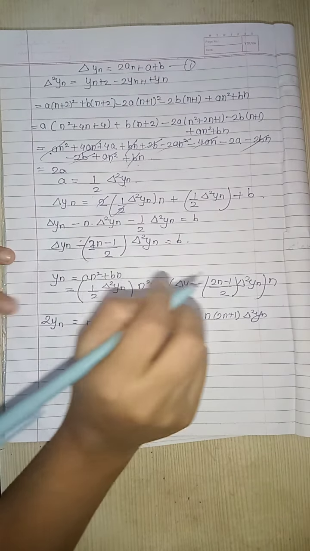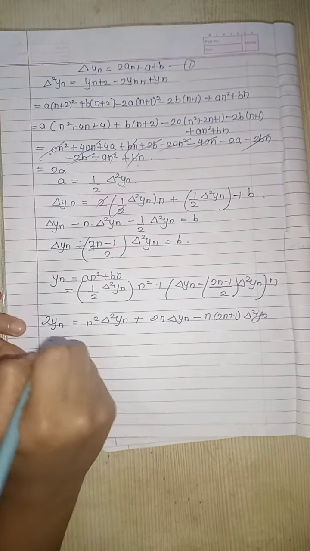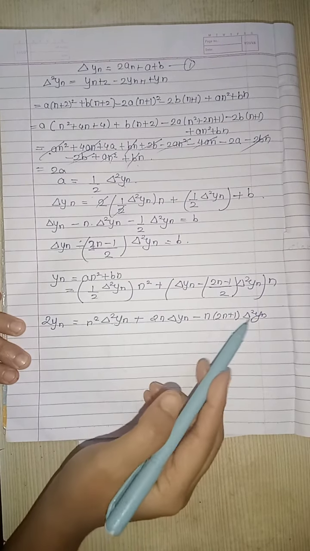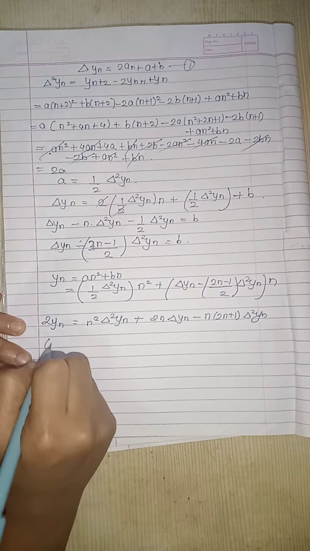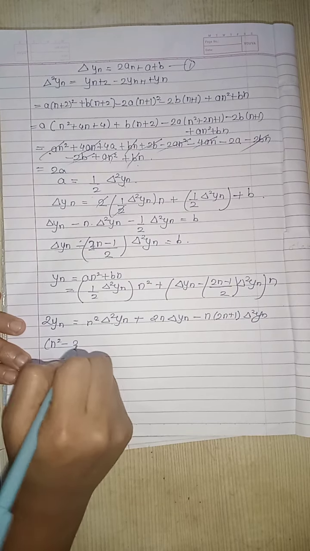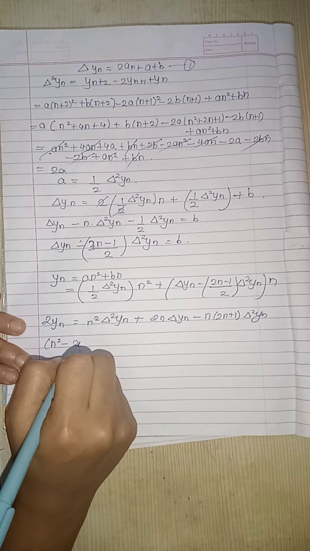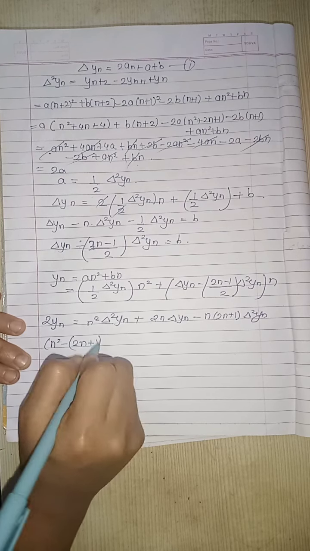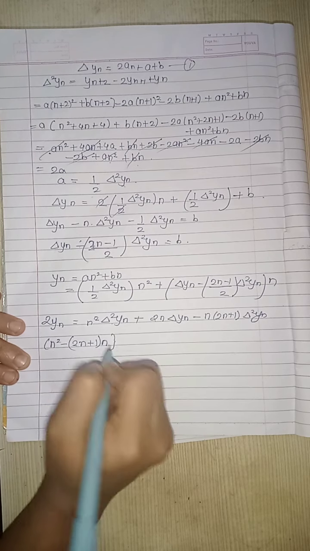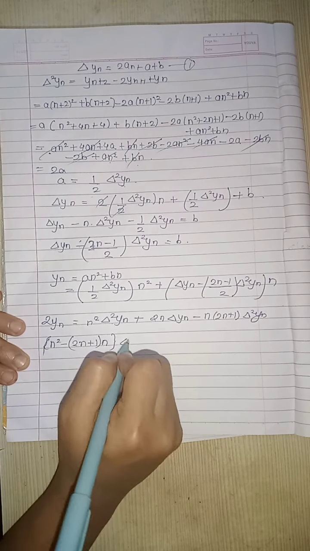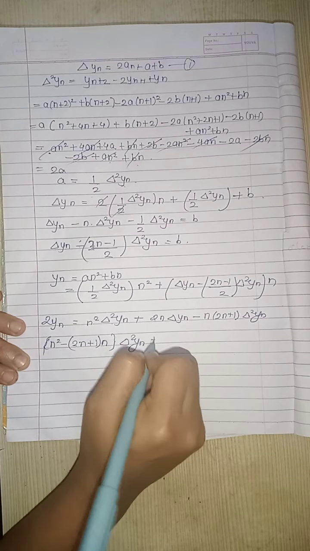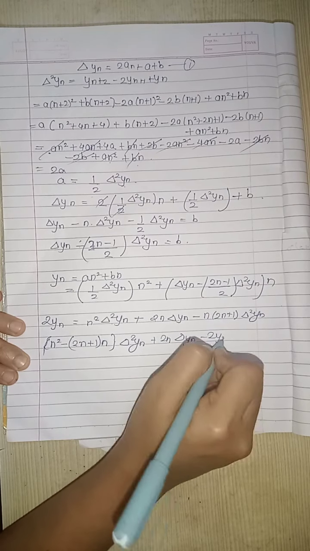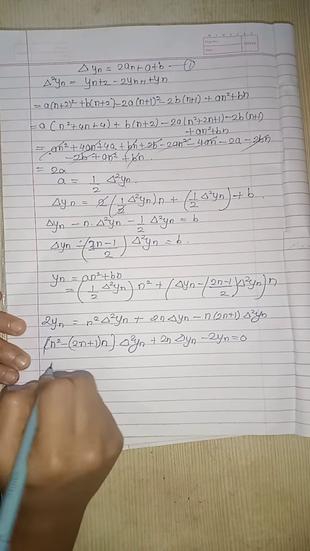Okay, so now taking delta square yn common from this and this, you will get (n^2 - 2n^2 - n) into delta square yn plus 2n delta yn minus 2yn equals 0.